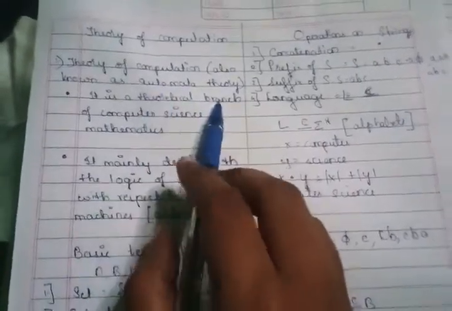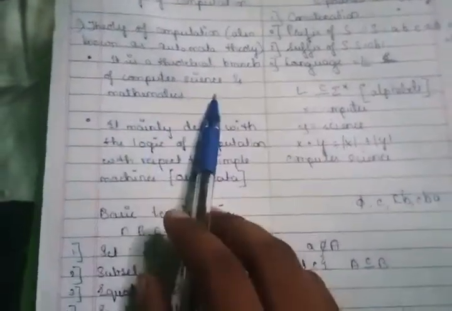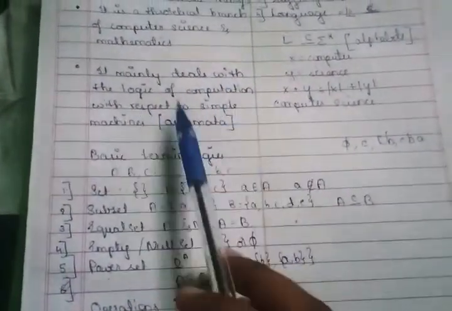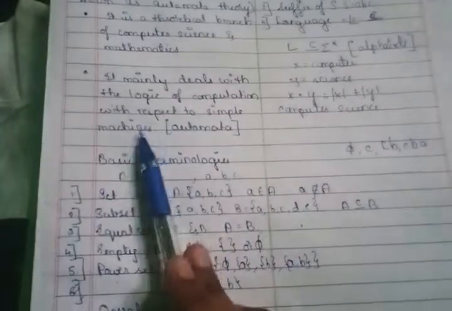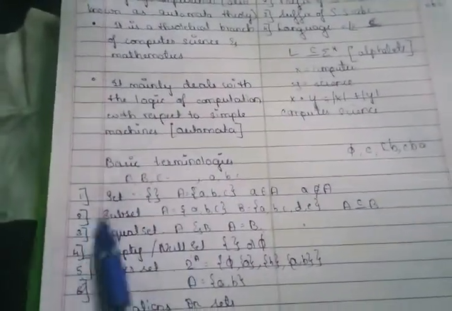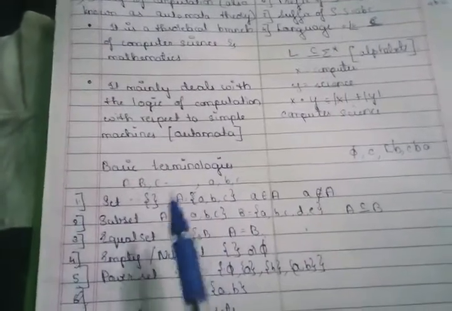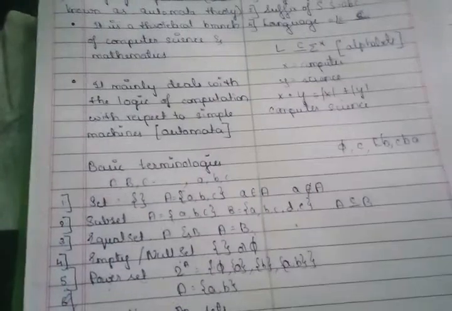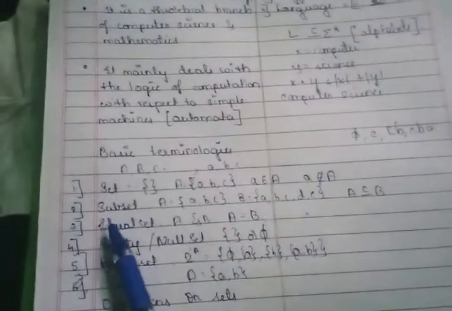So this is for today. Today we have learnt theory of computation, which is basically automata theory. It's a theoretical branch of computer science and mathematics. It deeply deals with the logic of computation with respect to simple machines, that is automata. Basic terminology: a set is a well-defined finite number of objects.